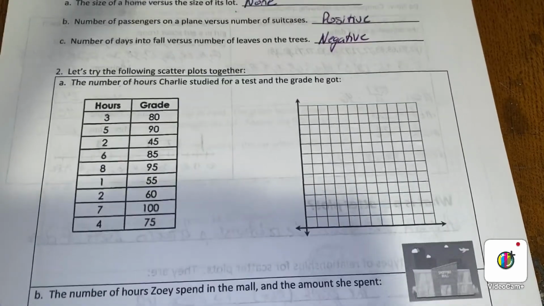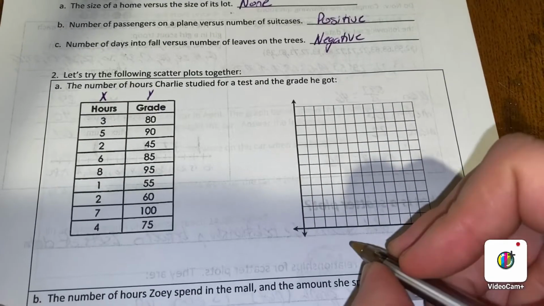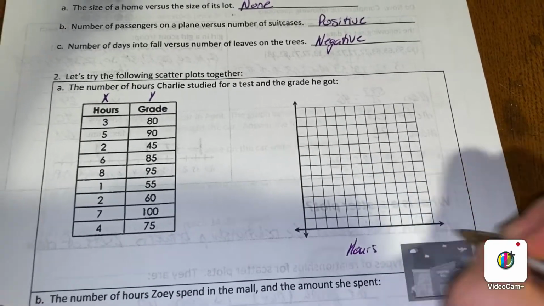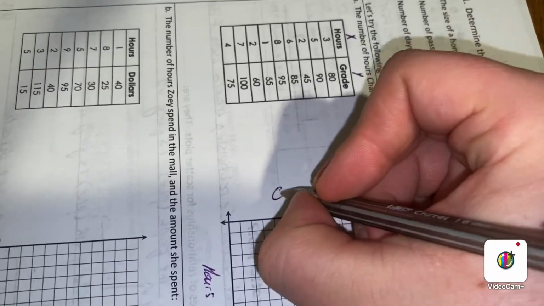Now we're going to start plotting them. So 2A says the number of hours Charlie studied for a test, and the grade he got. So we want to label, here's our X, here's our Y. So hours are going to come down here, and the grade he got is going to come over here.